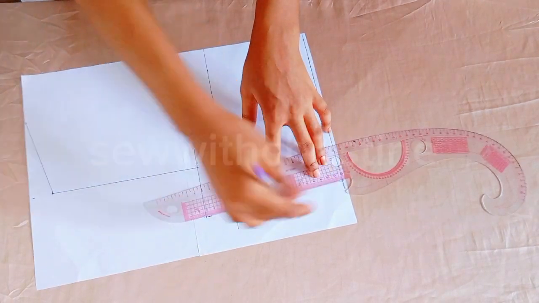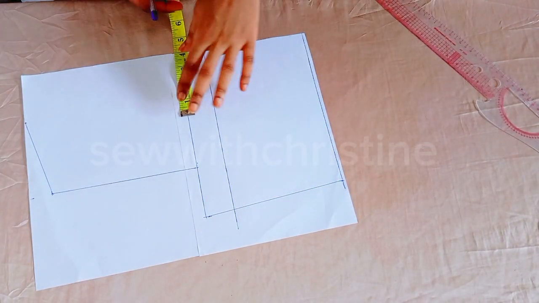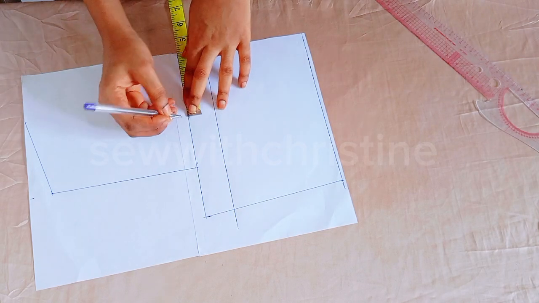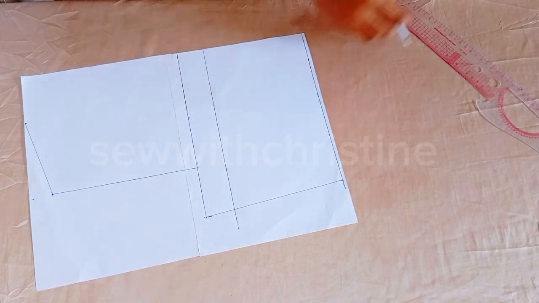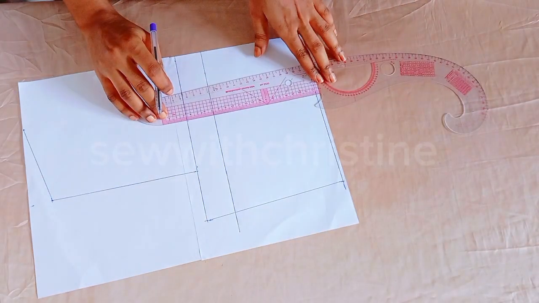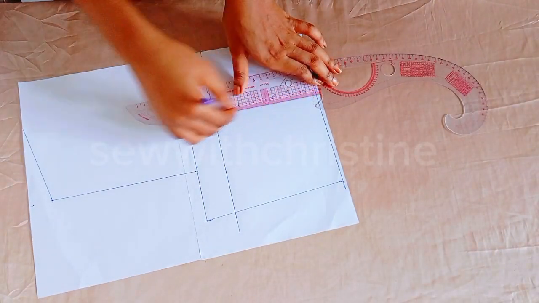Then I'm going to mark my bust span. That is a nipple to nipple point divided by 2. So what I have here is 4 inches. I'm going to mark down the 4 inches and connect the point from my chest line to the length of this dress.